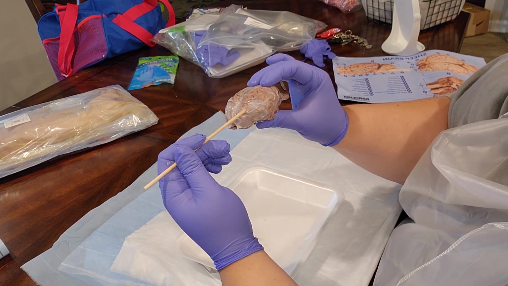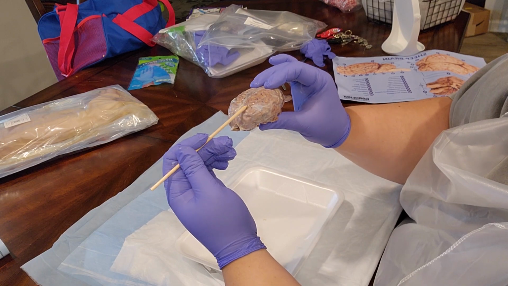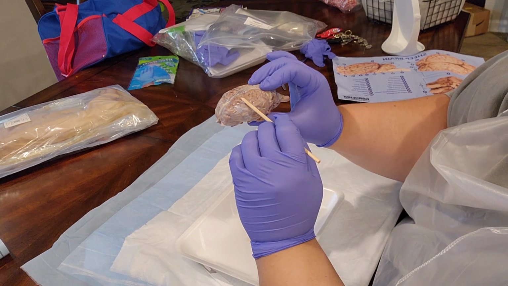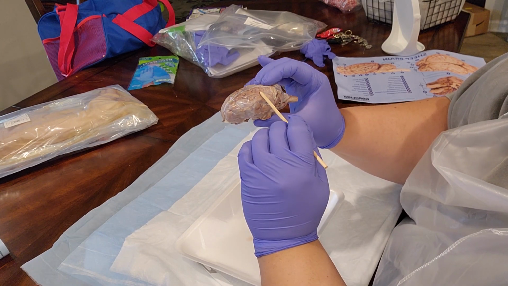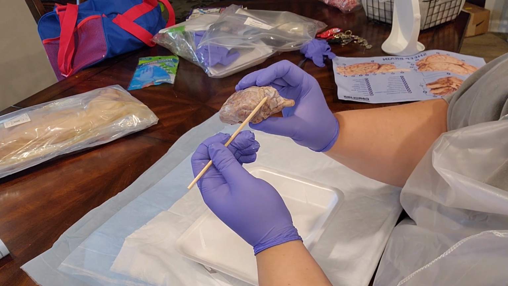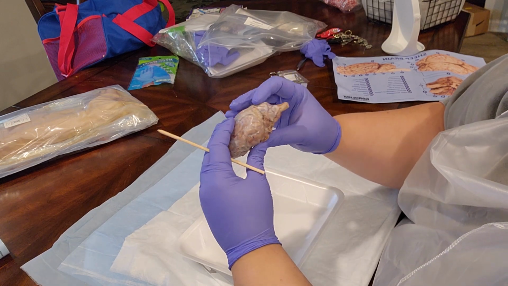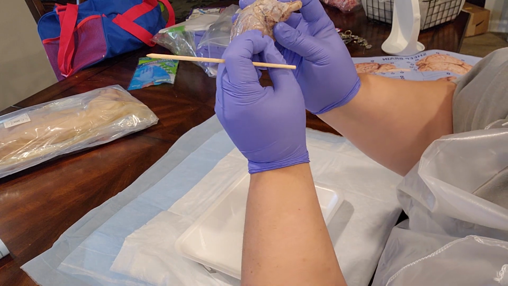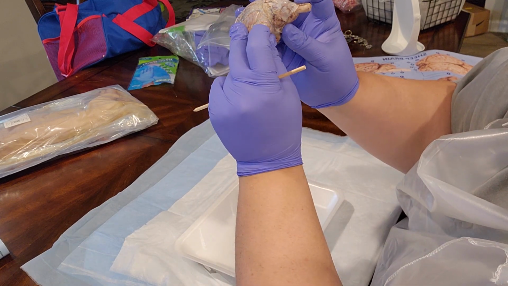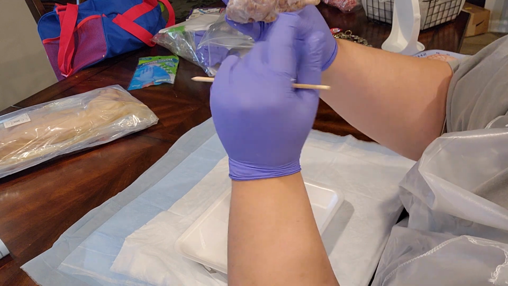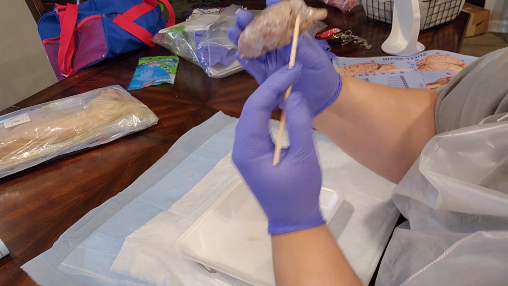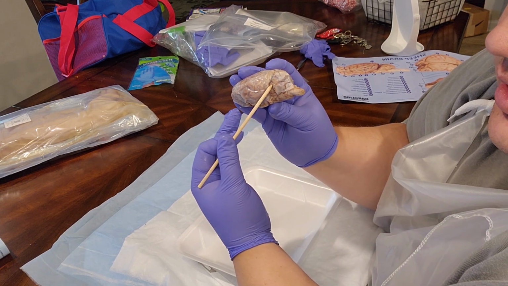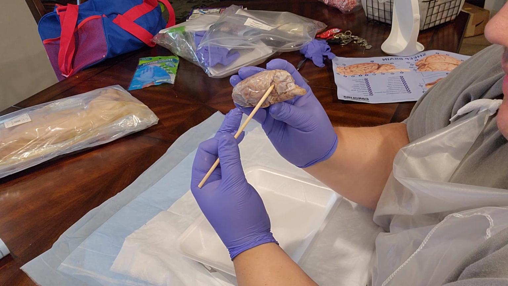The anterior section of the cerebrum is known as the frontal lobe. The midsection is the parietal lobe, and the posterior region of the brain is the occipital lobe. Behind the cerebrum, there's a portion separating the cerebrum from the spinal cord, which is here. And this midsection between the cerebrum and the spinal cord is the cerebellum.